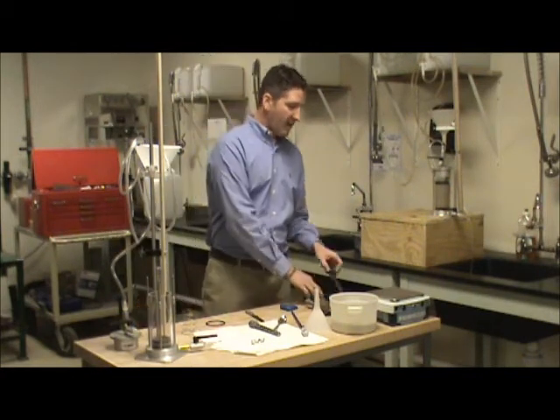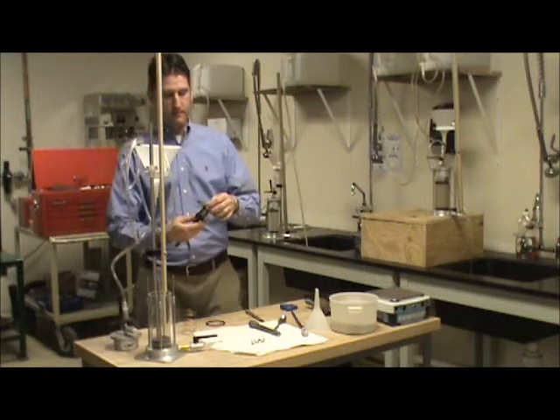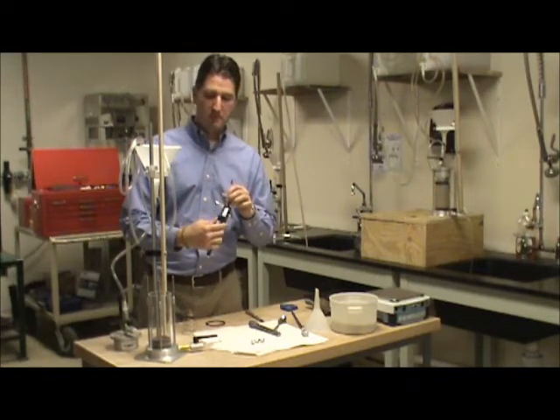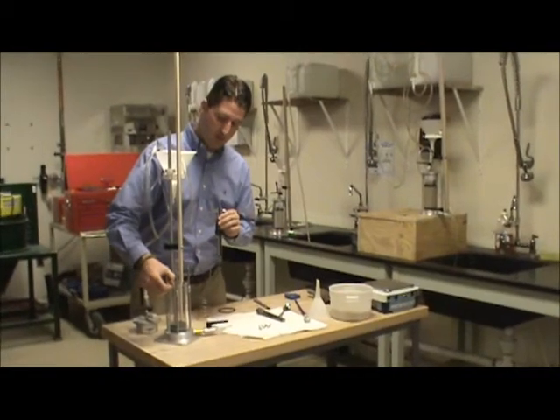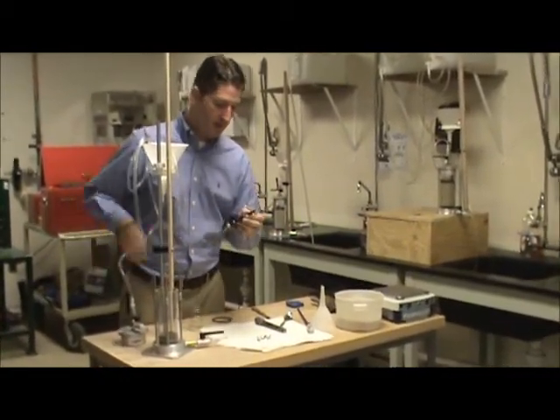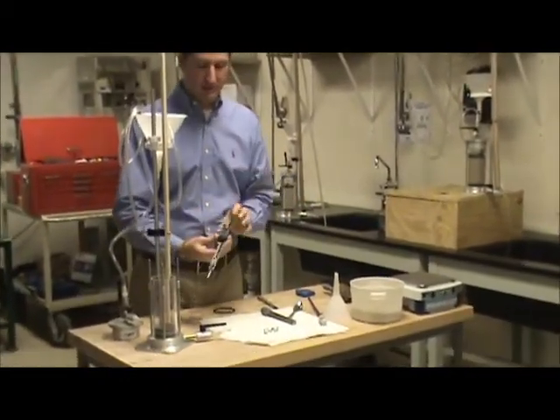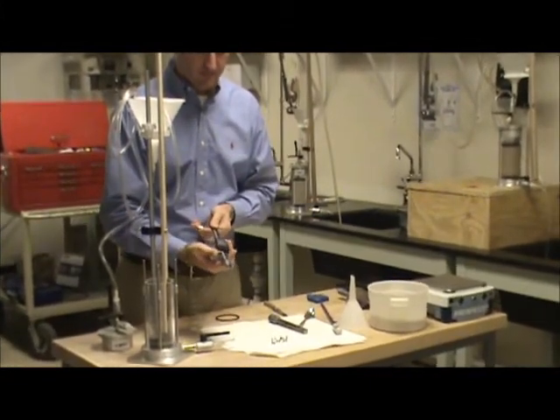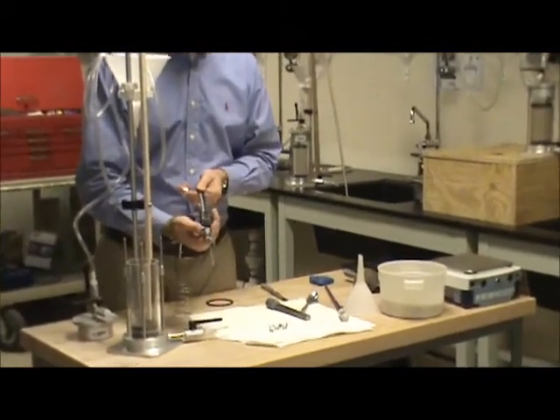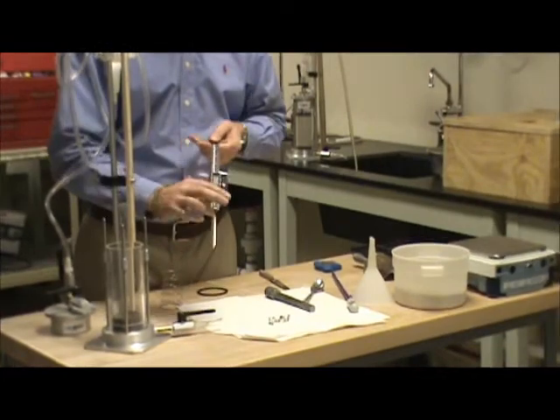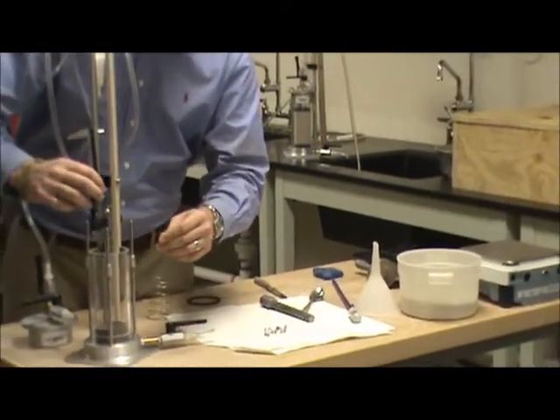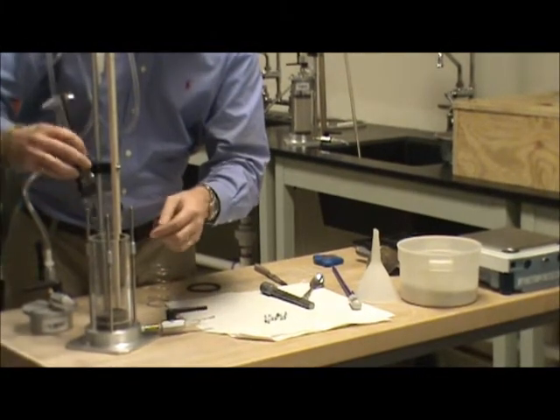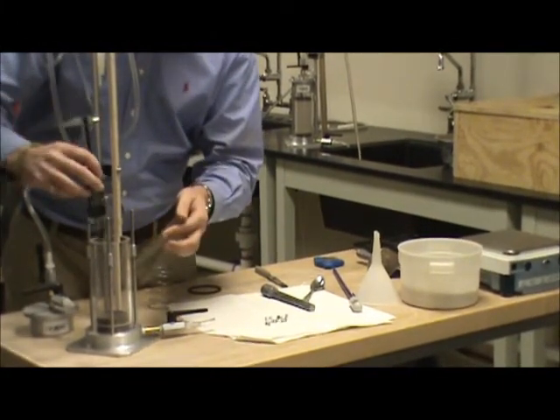Now we want to use the caliper again, but in this case we're going to use it to measure the distance from the top of the plexiglass cylinder to the top of the stone. To do so, we want to extend the calipers using this end of the caliper to measure. We're going to place the caliper in here such that the pointed end is resting just on the stone.